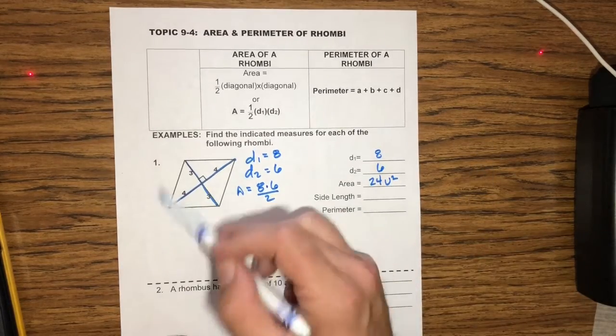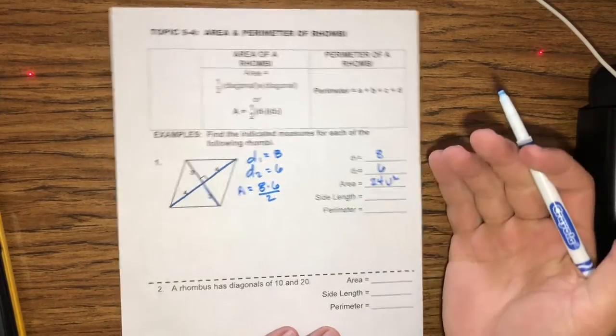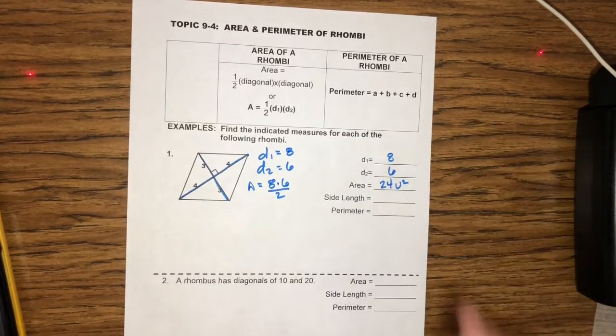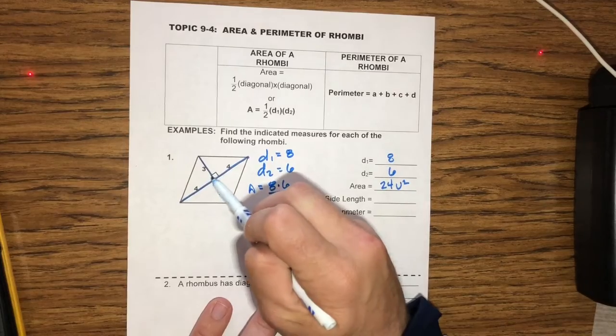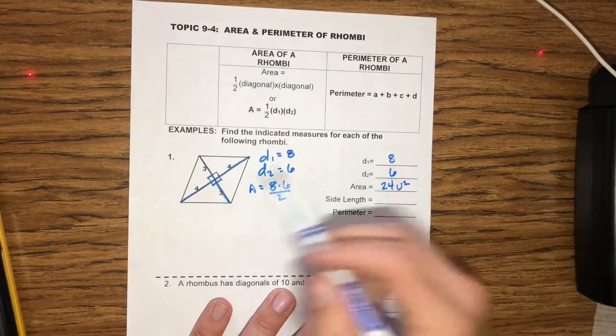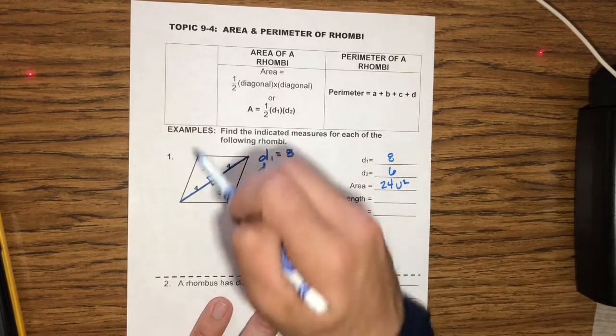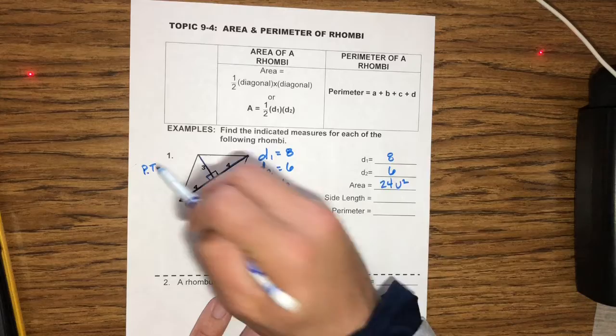Now, to find the perimeter is a little tricky because we don't have the side length. So you're going to have to use those tools. The beauty that you got to remember about a rhombi is that when the diagonals intersect here, they make 90-degree angles. So you have a right triangle. Use your tools to solve this. And this is going to be a Pythagorean theorem problem.